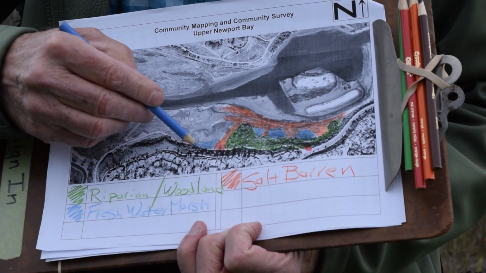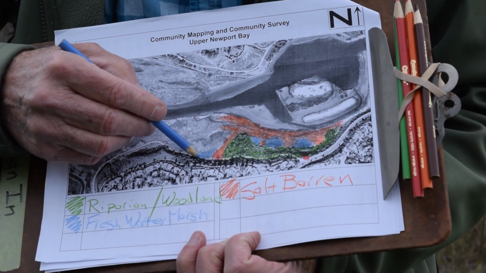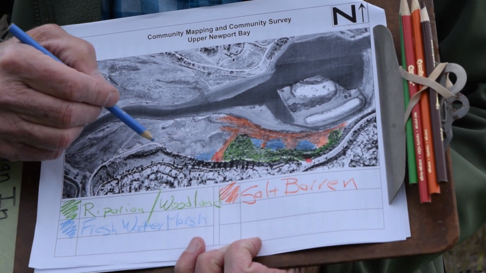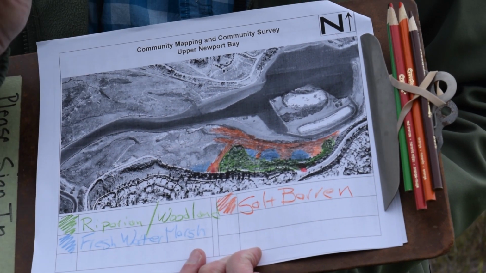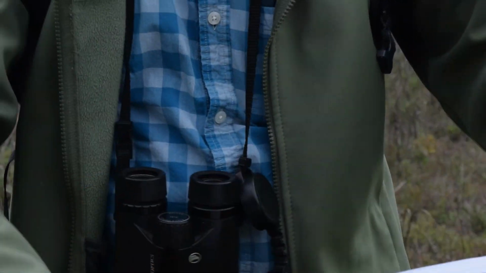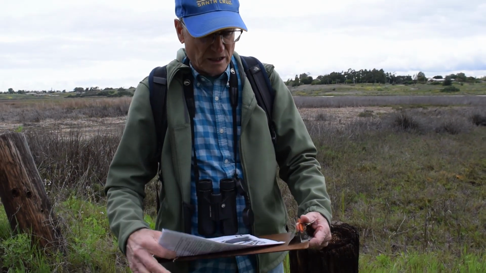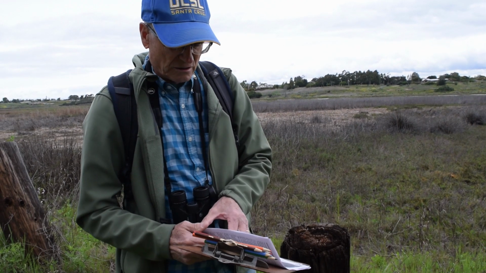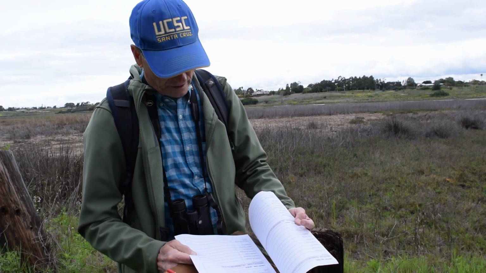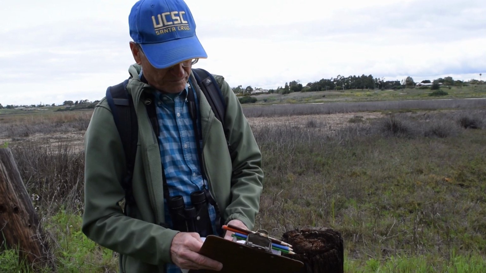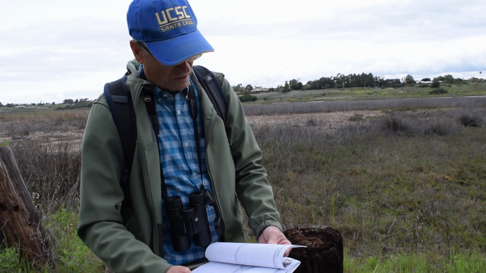So we'll keep track of the distribution of the freshwater marsh as we walk down the road. So let's put our map away, and I want to go to the property sheet, the characteristic sheet for the salt barren.